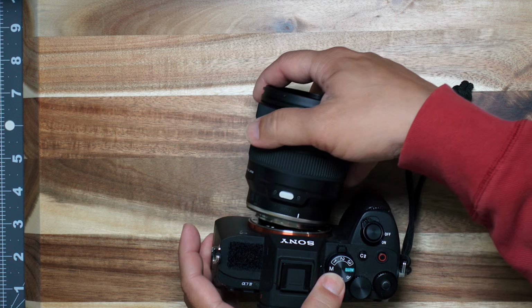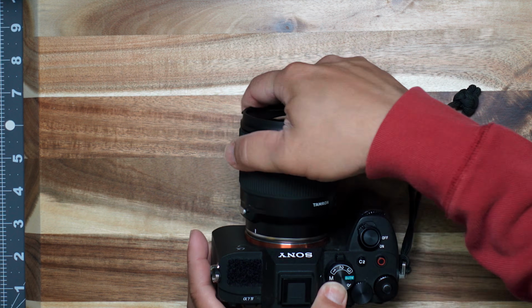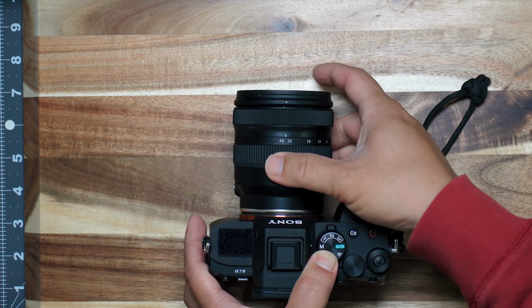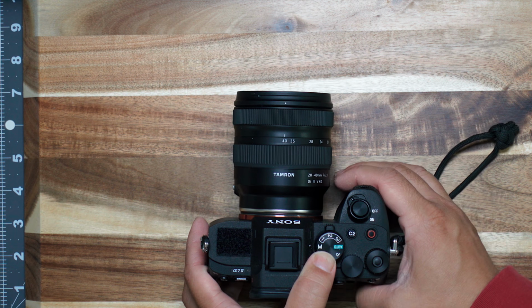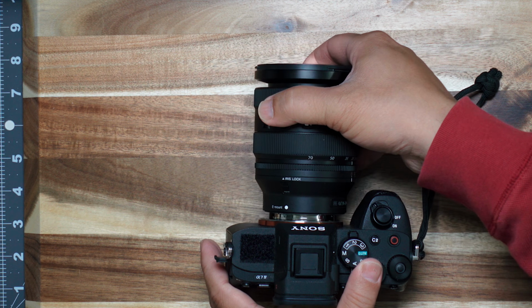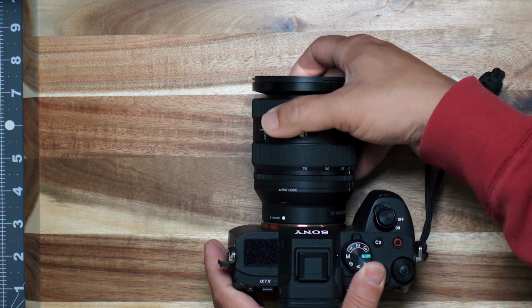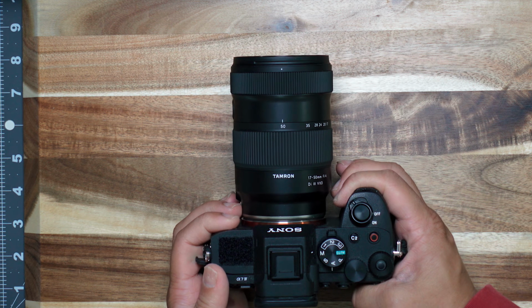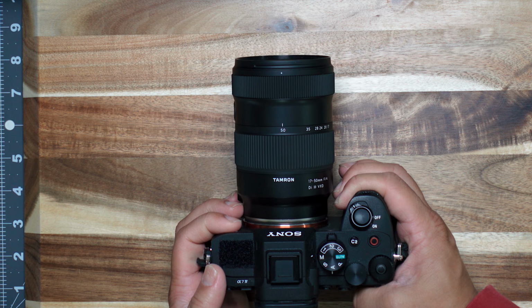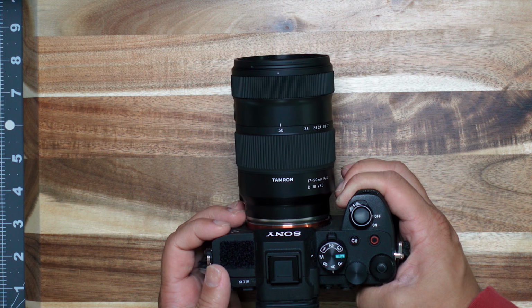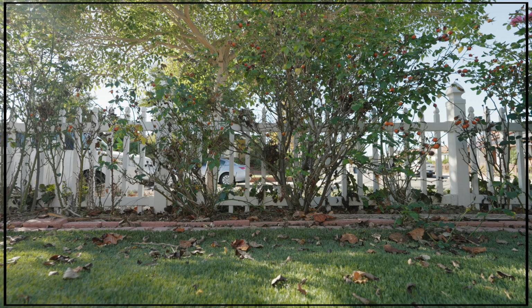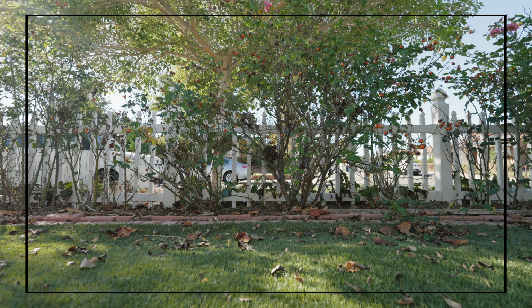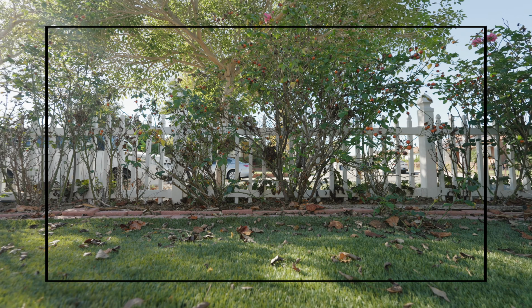Chapters in the description. Okay, let's talk about range. The 20-40 has the least amount of range. 20 is near the tail end of ultra-wide. However, 40 is not that telephoto. However, it does have f2.8 at 40. The 20-70 has a whopping 30mm more length. The 17-50 only has 10 more millimeters in focal length. However, 3mm wider is quite a lot, squarely in the ultra-wide territory.